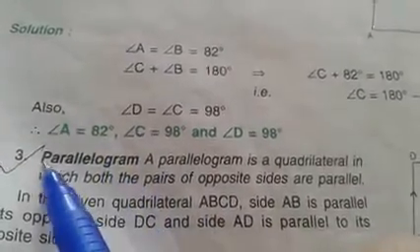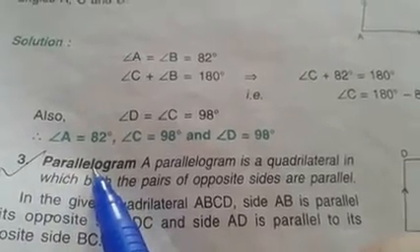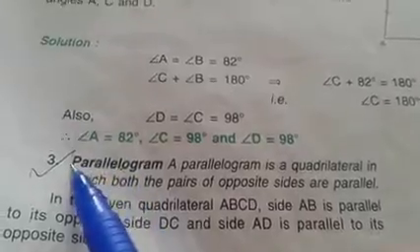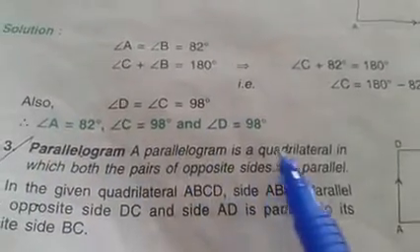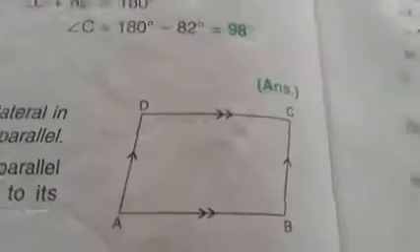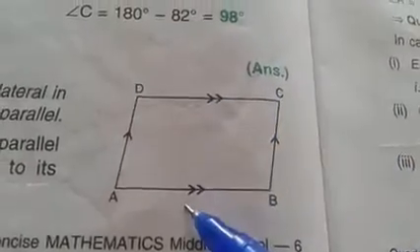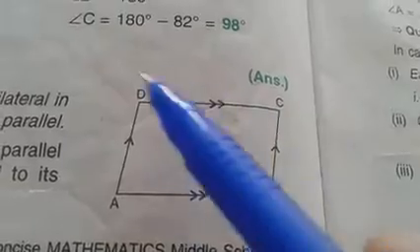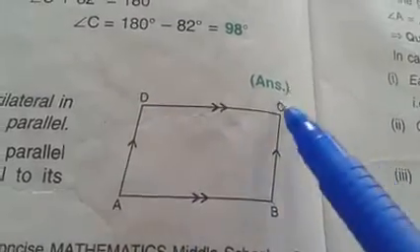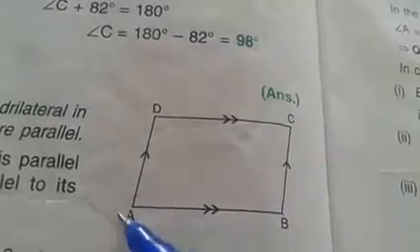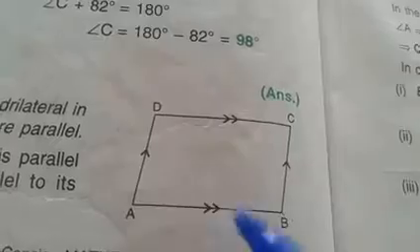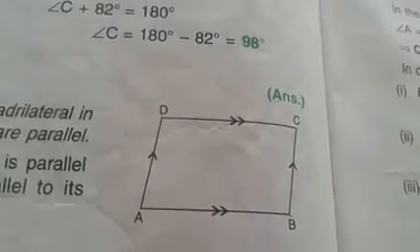Parallelogram, as the name suggests, parallel means something is related to the parallel concept. A parallelogram is a quadrilateral in which both pairs of opposite sides are parallel. You can see here these two are opposite sides. AB is opposite to DC, so we say that AB is parallel to DC and also AD is parallel to BC. What does it mean? That opposite pairs are parallel to each other.